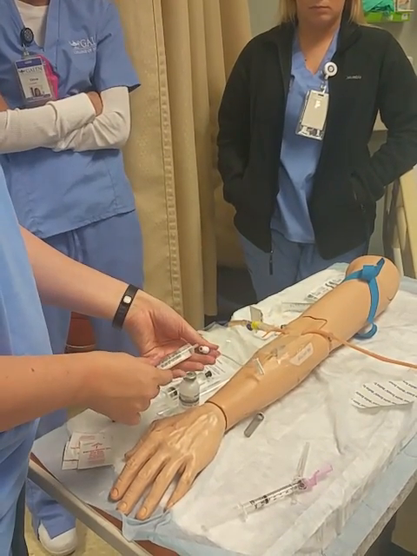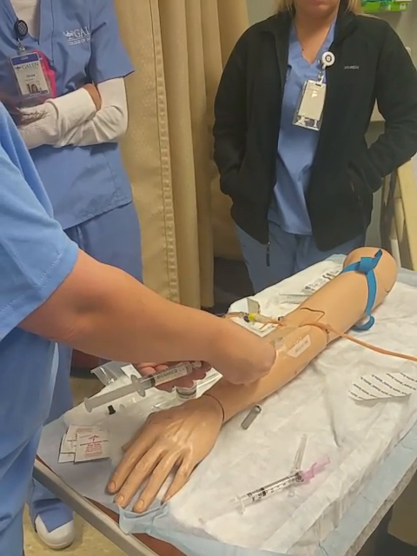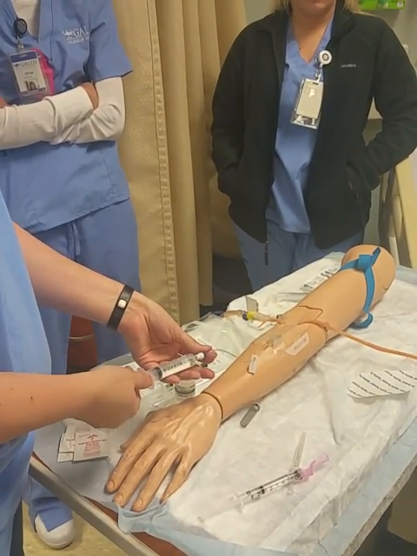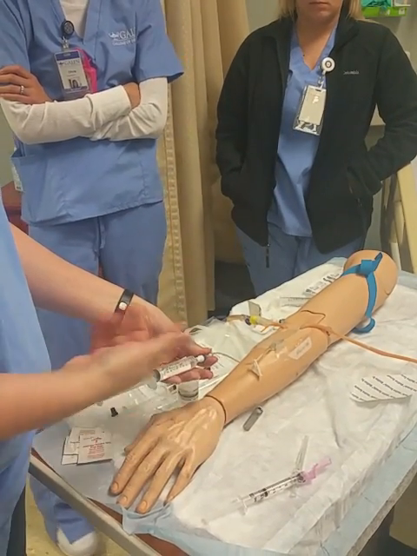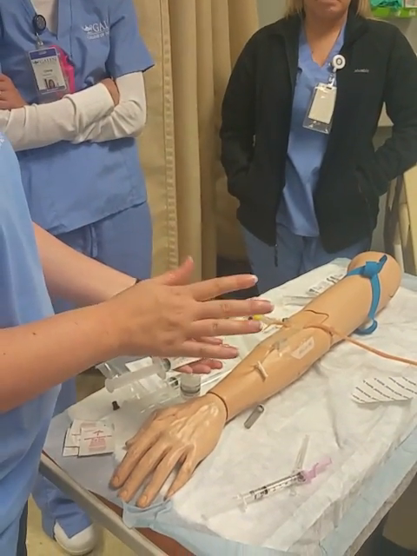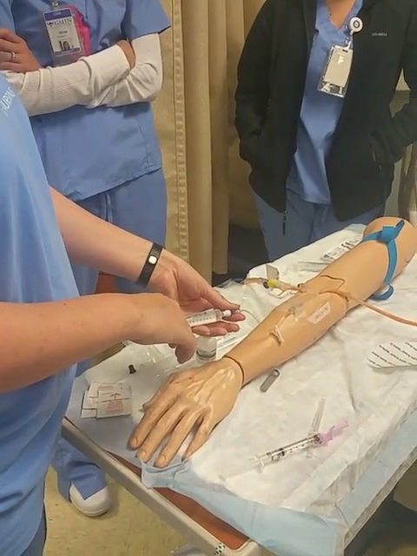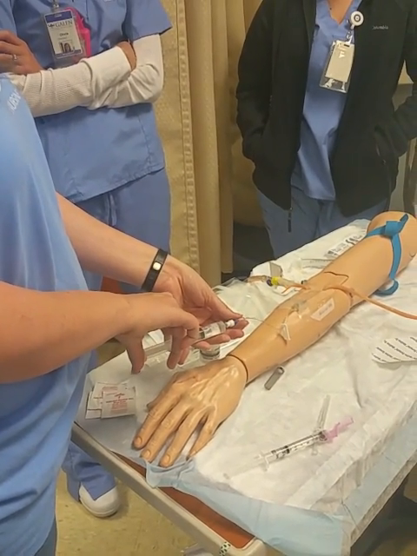With your first flush, you want to aspirate. So open your clamp and pull the plunger back. Now, I'm not in this vein, obviously, so I got air. But I would want blood in here to make sure I'm still in the vein, it still works. So I'm going to flush it. Flush is nice and easy.